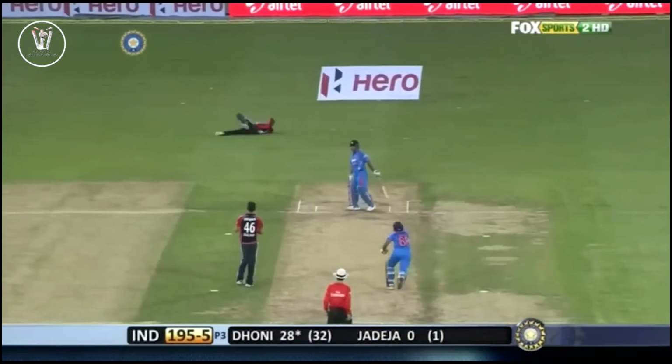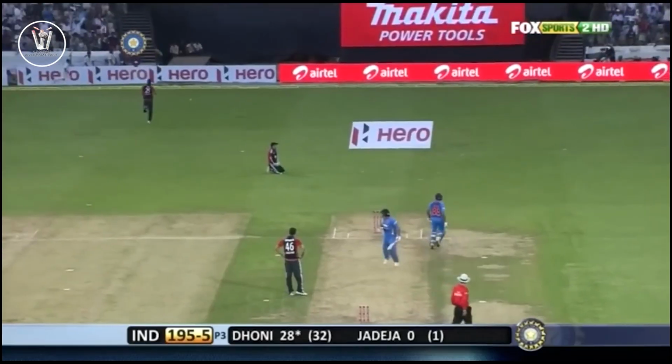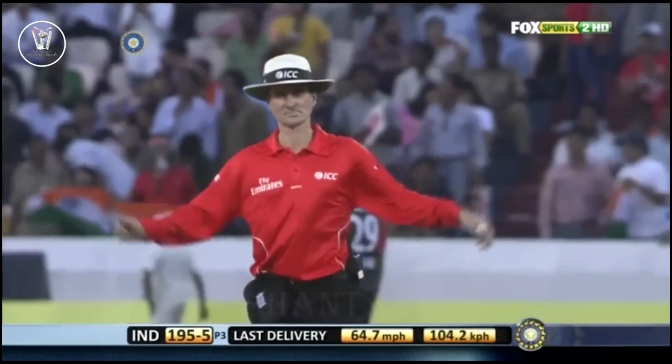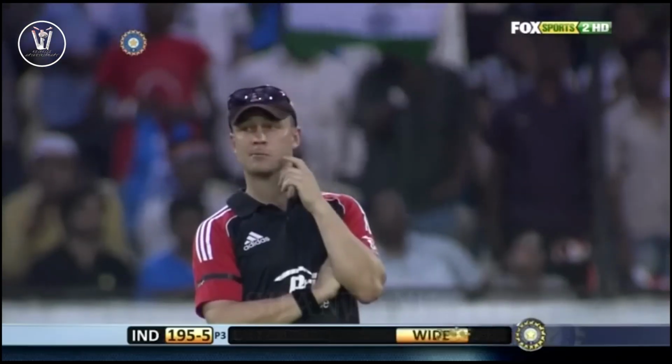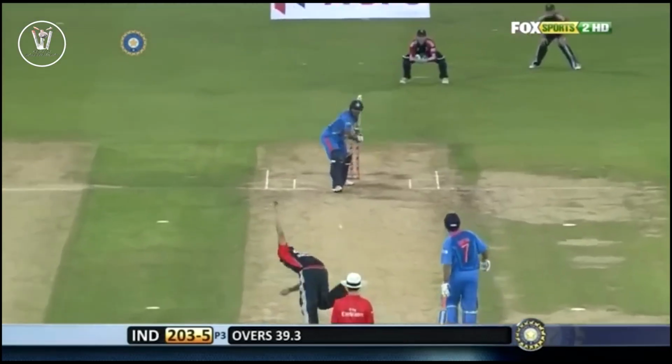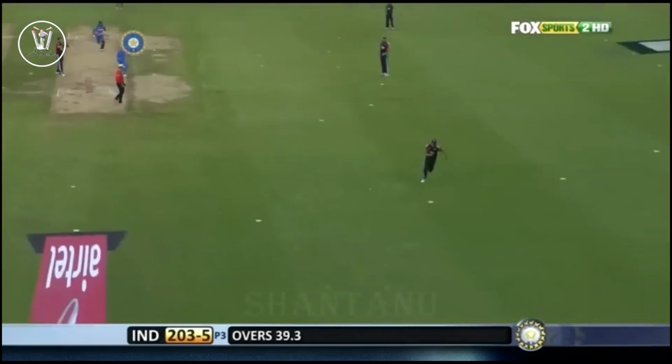And a slow ball. And it's beaten everybody. MS Dhoni left it. It may well be a wide. And up comes a 200, because that's a wide. Signal 4, so they'll get 5 to the total. And 4 runs. Beautiful shot.